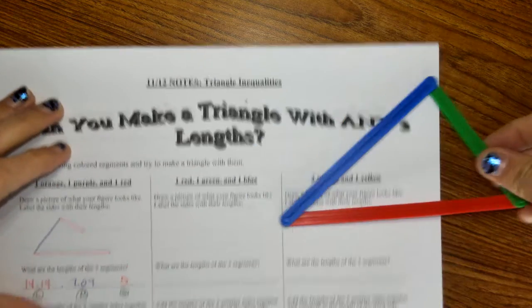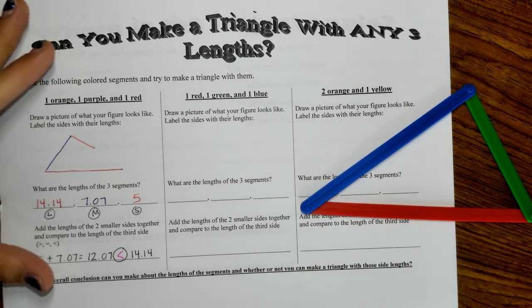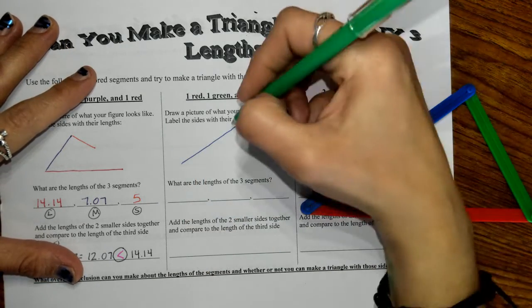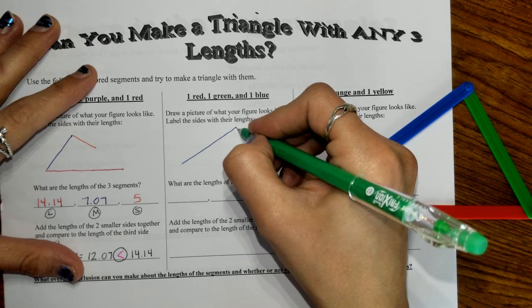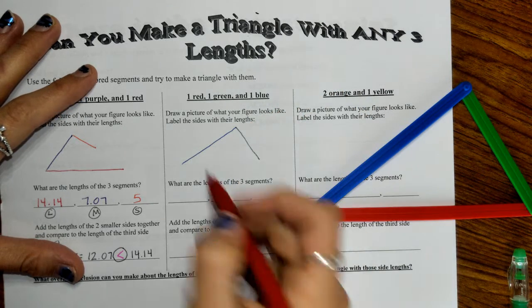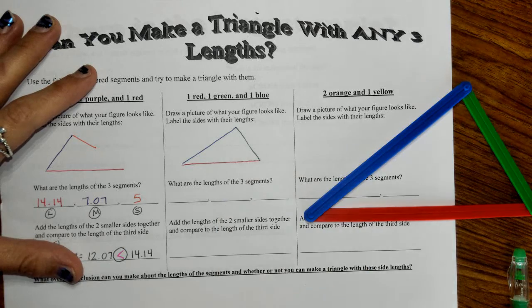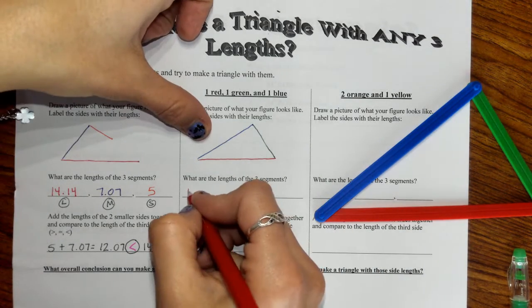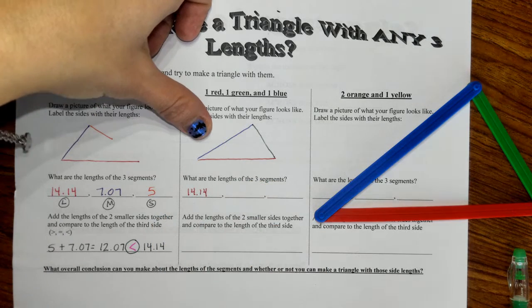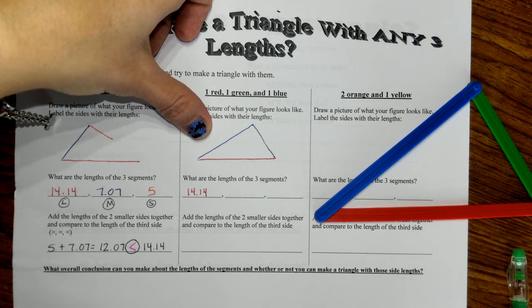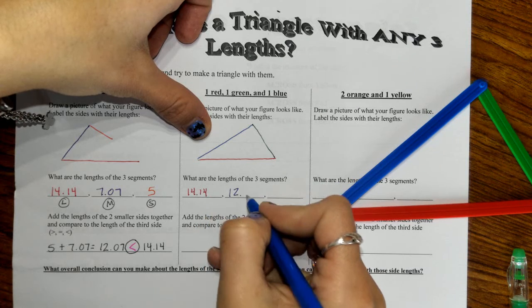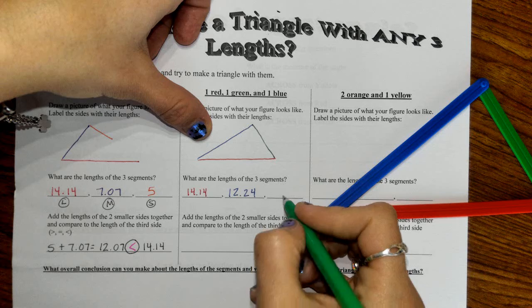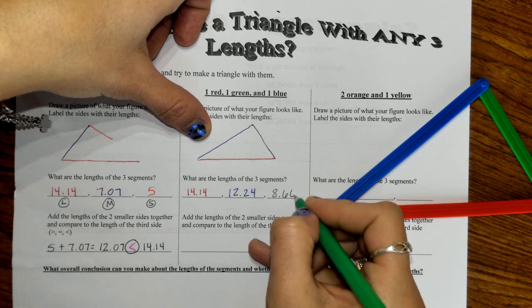So with my triangle, I'm going to go ahead and copy what I have. If you're not doing different colors, it is literally no big deal. It really does not matter. Here I've got my green side over here, and there's my red. So we're going to take a look here. Again, our red side is still going to be 14 and 14 hundredths. My blue is going to be 12 and 24 hundredths, making sure I'm using my math words. And the green is 8 and 66 hundredths. These are all centimeters.